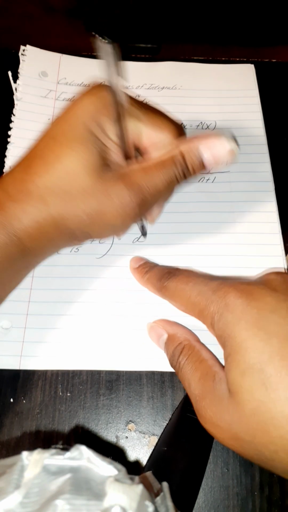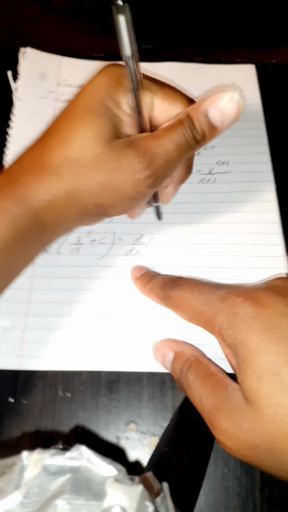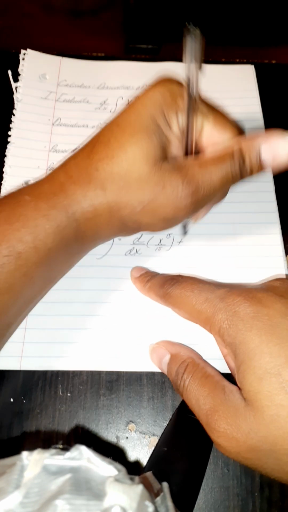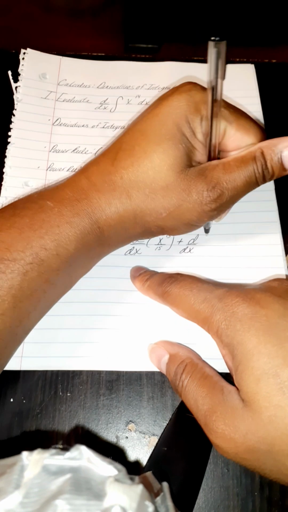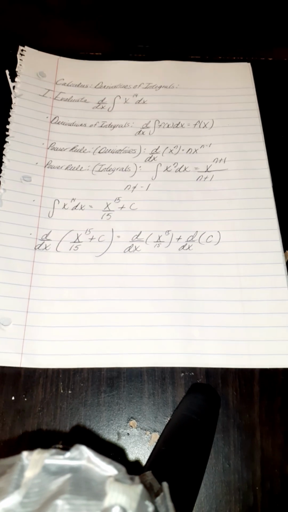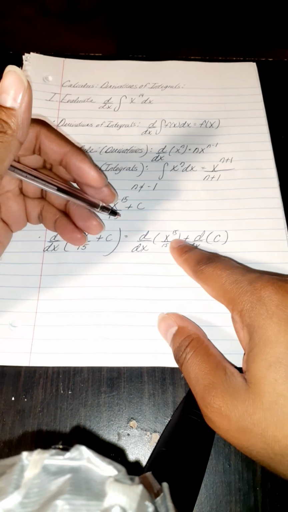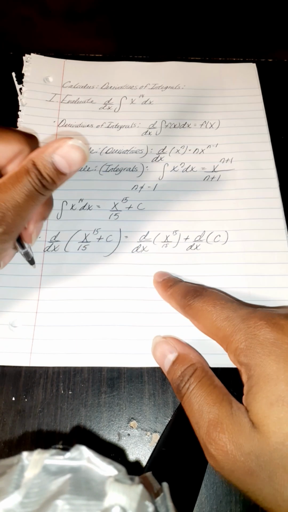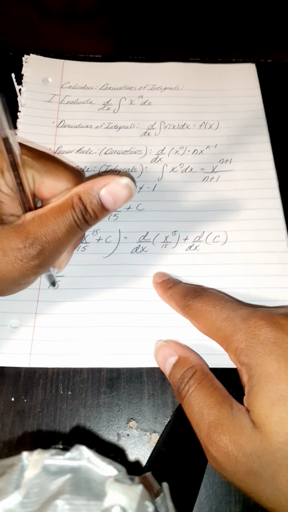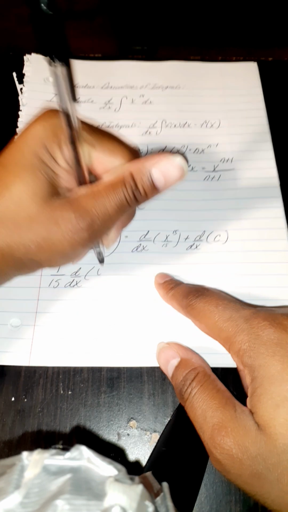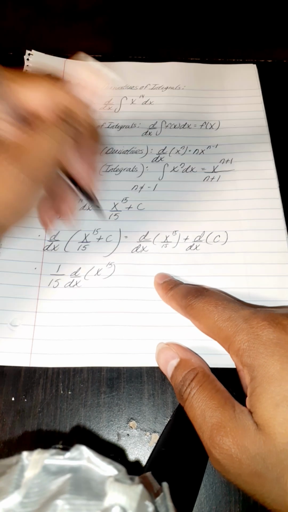So let's break this up a little bit. So this would be the derivative with respect to x for x to the 15th over 15 plus the derivative with respect to x of c. C is just a constant, so we already know that's 0. We differentiate a constant, we get 0. So let's differentiate with respect to x raised to the 15 over 15. Well, pull out a constant. So pull out a 1 over 15 and then just differentiate with respect to x raised to the 15th using the power rule for derivatives.